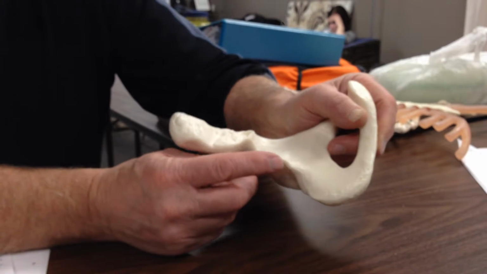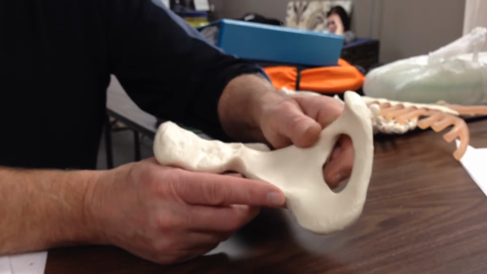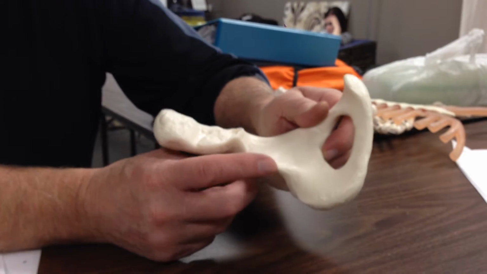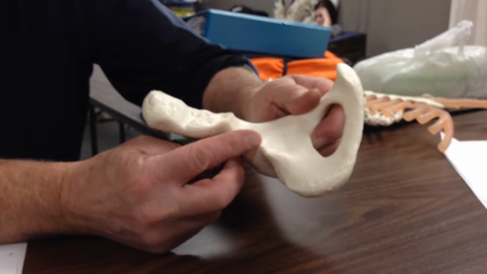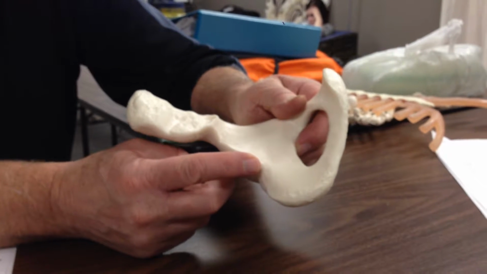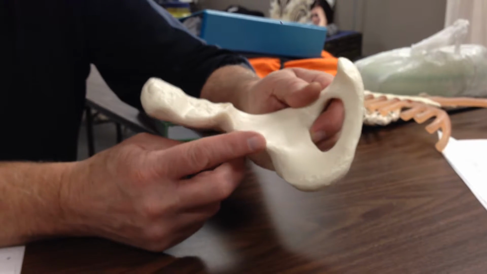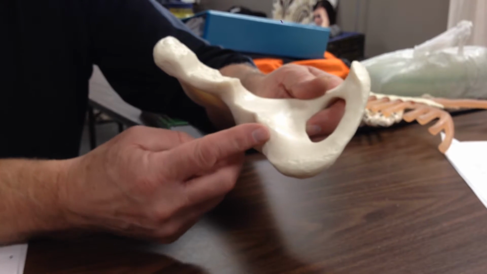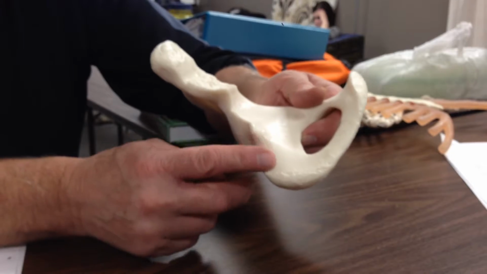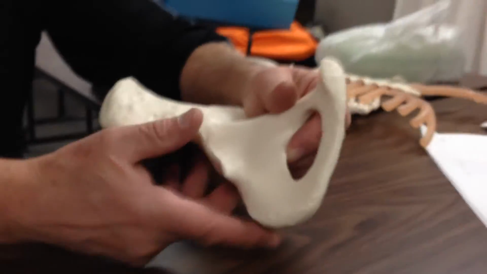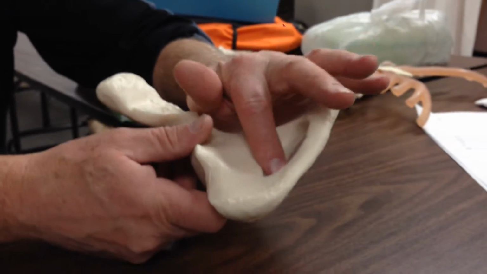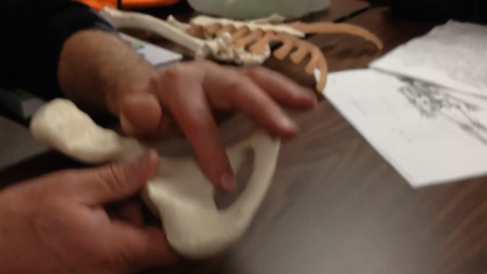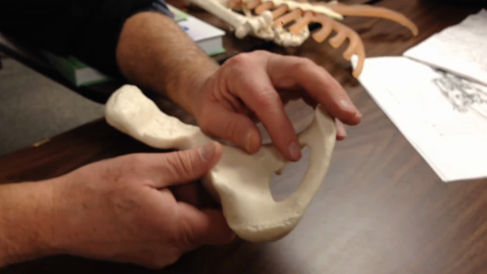Okay, and then extending posterior is the ischial spine, and the ischial spine is right below the greater sciatic notch, so it's a sharp spine below it. And then below the ischial spine is a smaller notch, which is called the lesser sciatic notch.